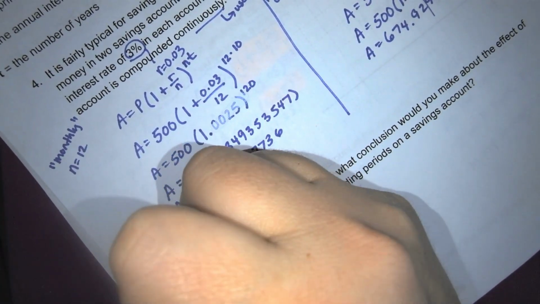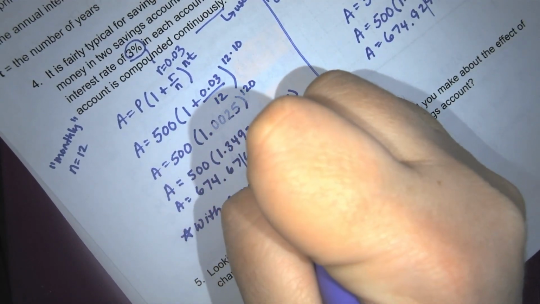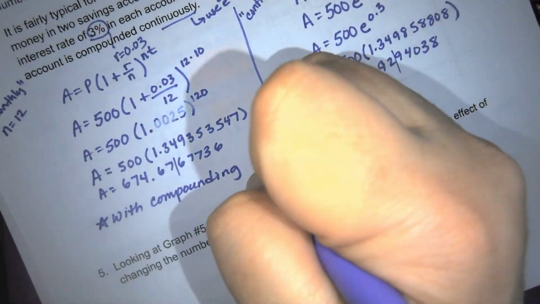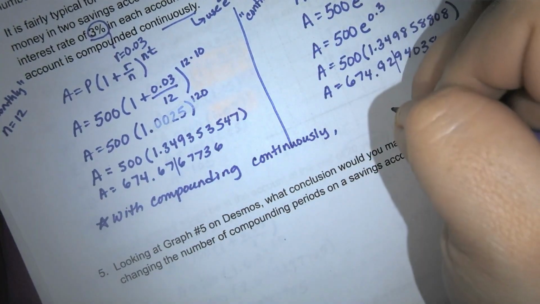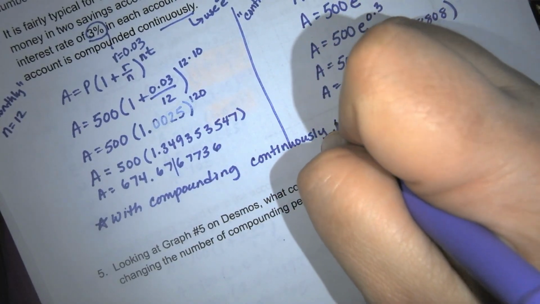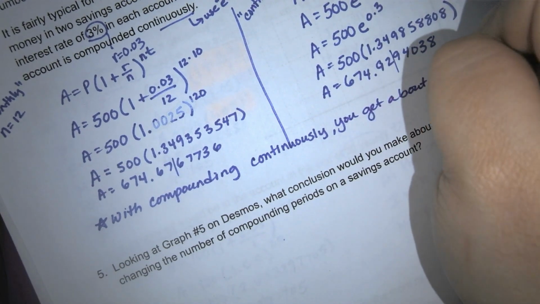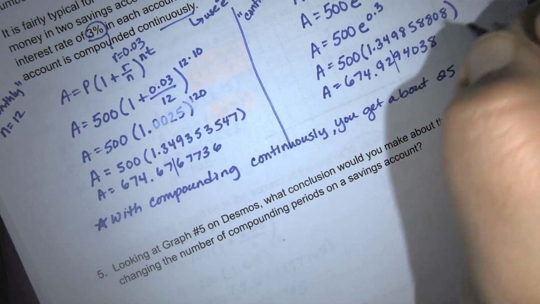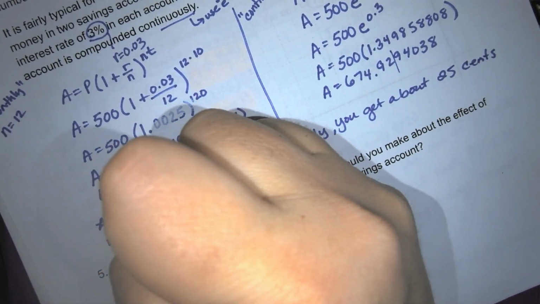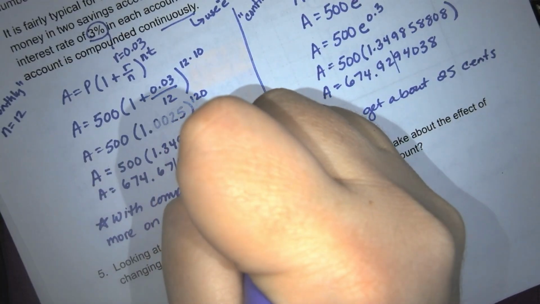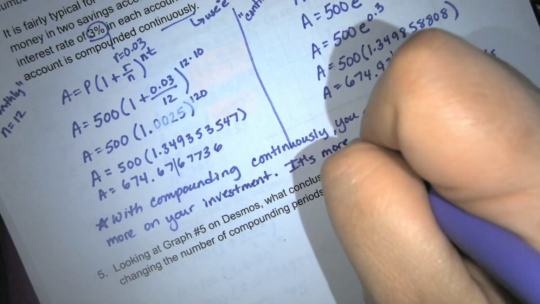We can say with compounding continuously, you get about 25 cents more on your investment. It's more, but not much more.